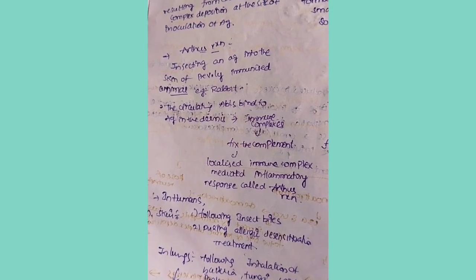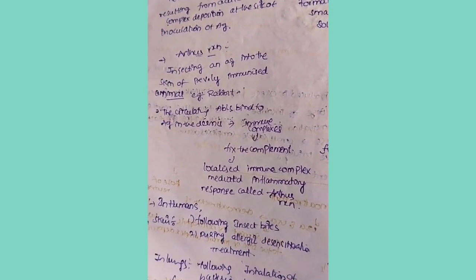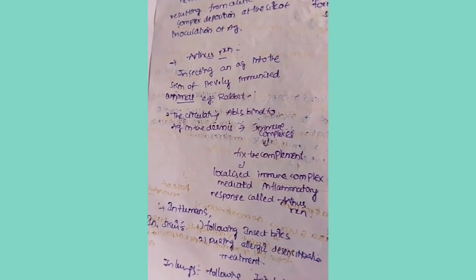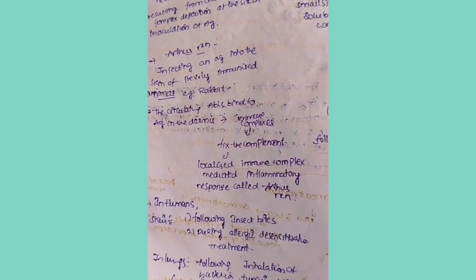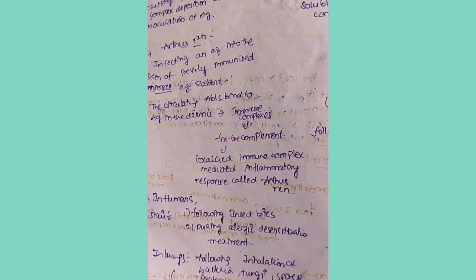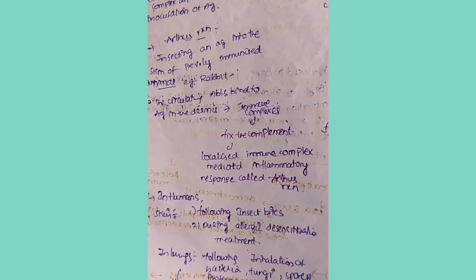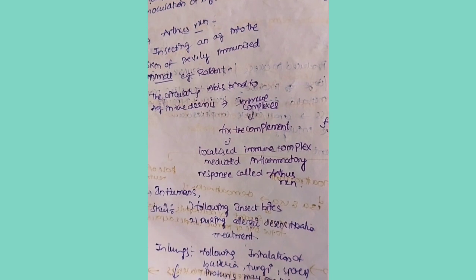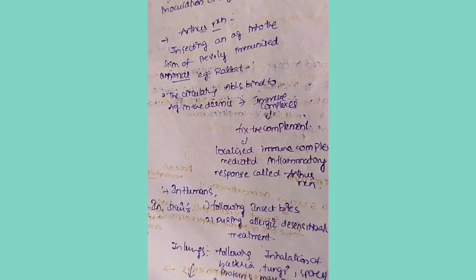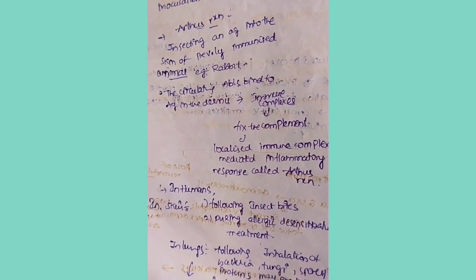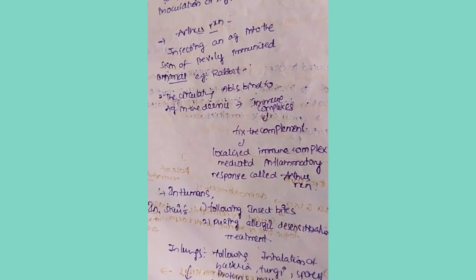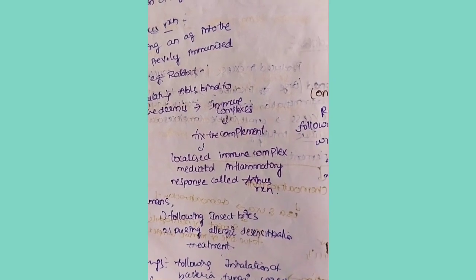In humans, in the skin, we normally see this with insect bites. With some insect bites we see a red area occur. This is known as an Arthus reaction. It also occurs during allergic desensitization treatment. In the lungs, if we inhale bacteria, fungi, spores, or proteins, Arthus reactions will be produced as intrapulmonary lesions, causing extrinsic allergic alveolitis.